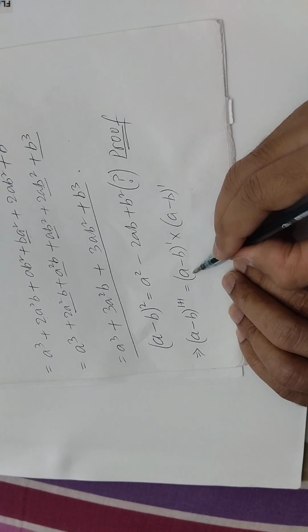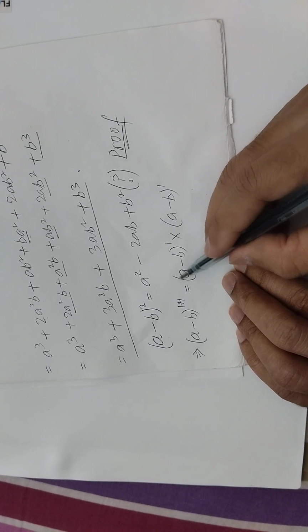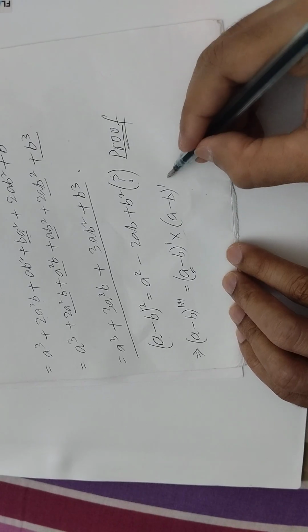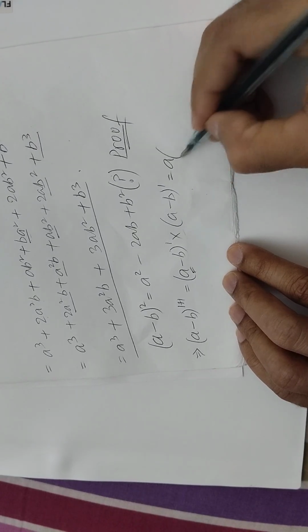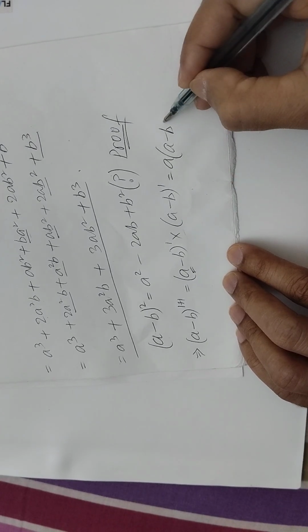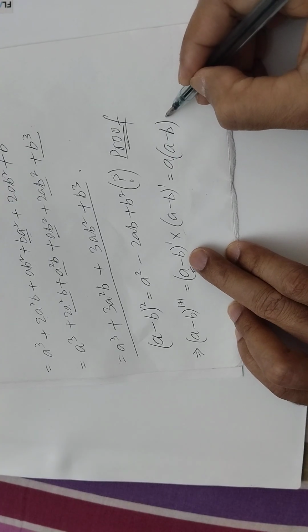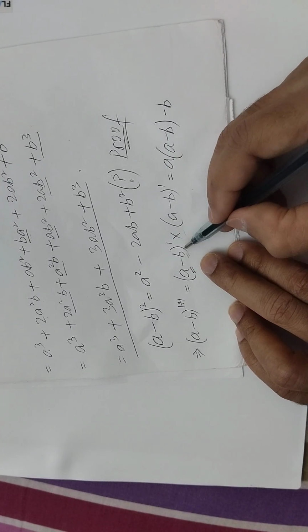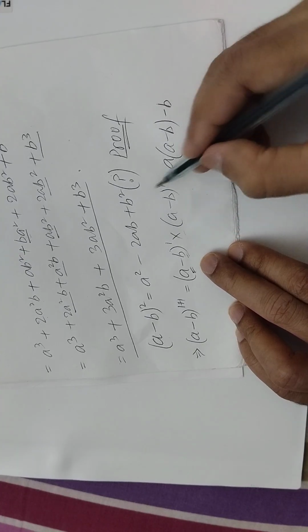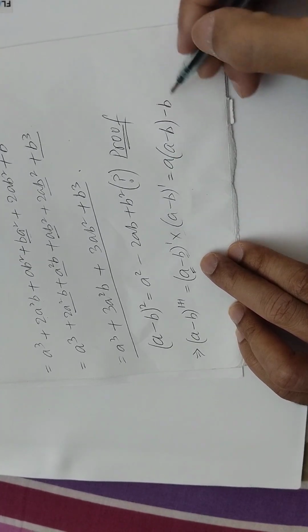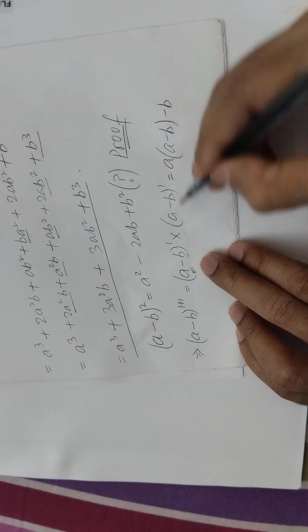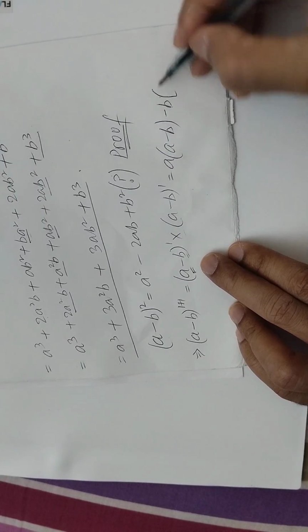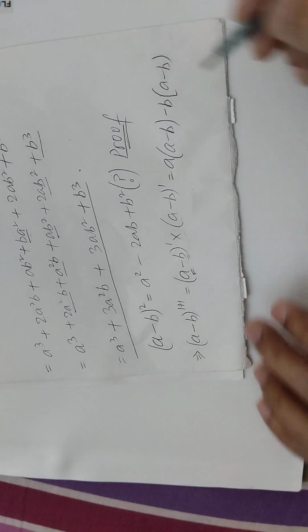Now I can expand them one by one: a into a minus b, then there's a minus sign, minus b into a minus b.